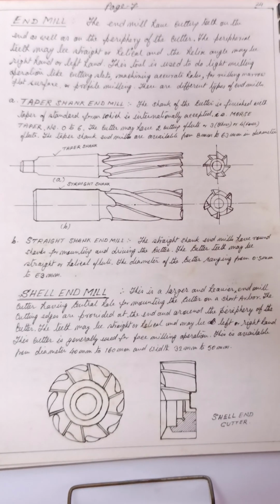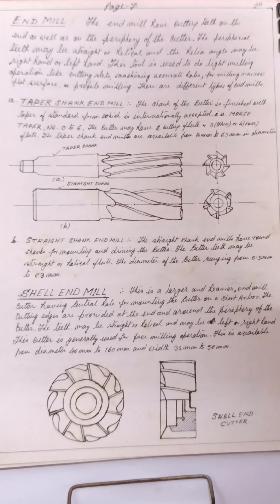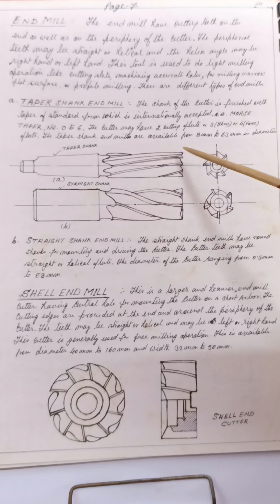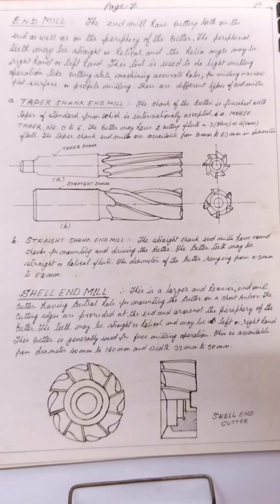End mill cutters have cutting teeth on the end as well as on the periphery of the cutter. This is the periphery of the cutter, and this face is called end. So on the face also cutting teeth are there, and on the diameter periphery also cutting teeth are available. The peripheral teeth may be straight or helical. This is straight teeth, this is helical teeth, and the helix angle may be right hand or left hand.